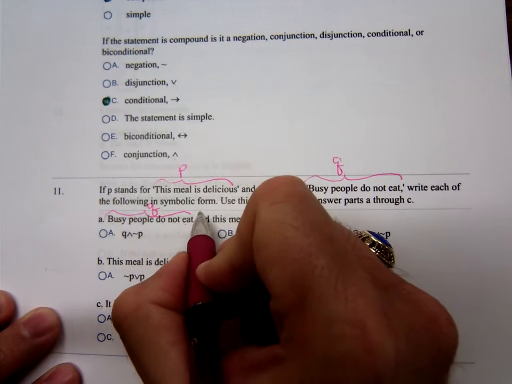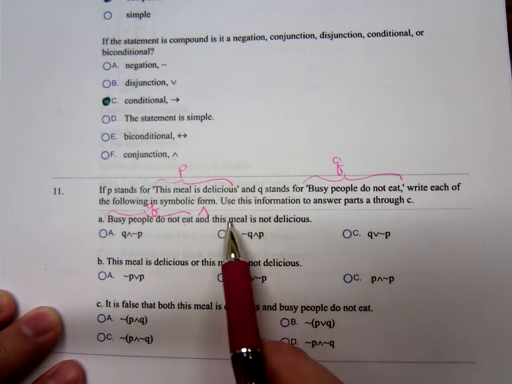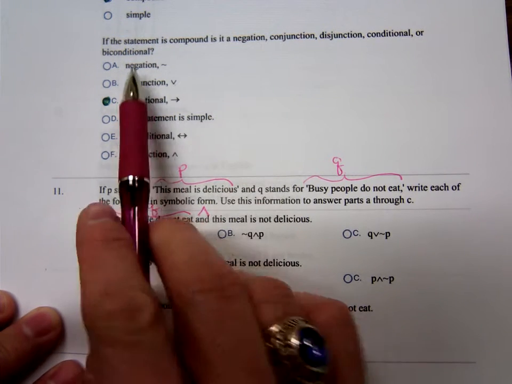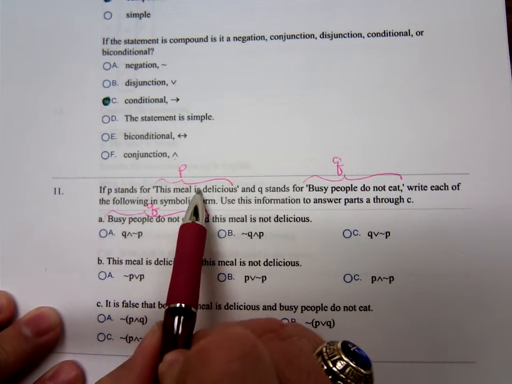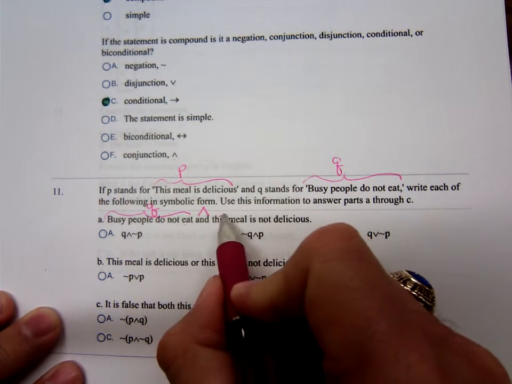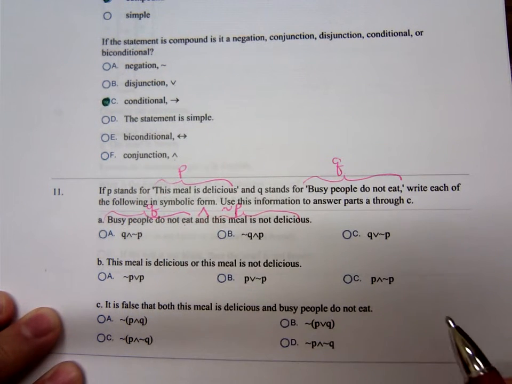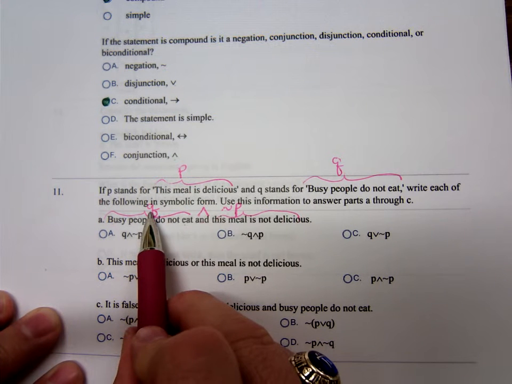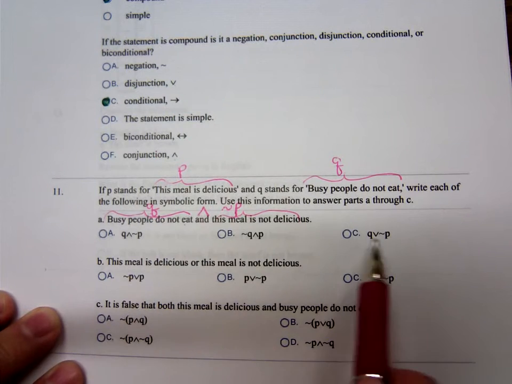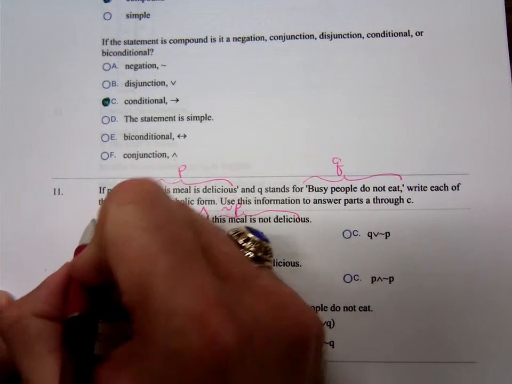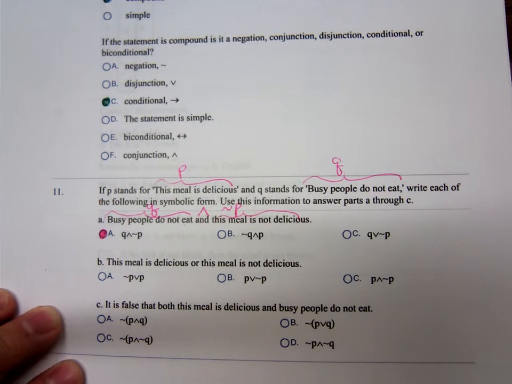And up here at top, this meal is not delicious. Well, that's a negation. See? P is the meal is delicious, so this meal is not delicious would be not P. So we're looking for Q and not P. Which one is that? It is A. Can y'all see this pink ink here? Maybe I should use a darker color.